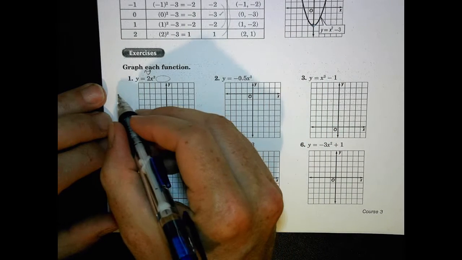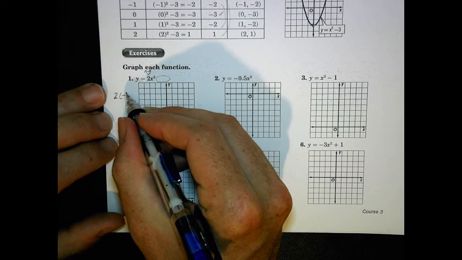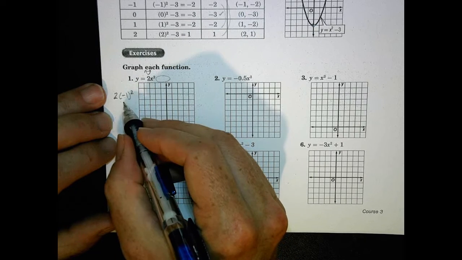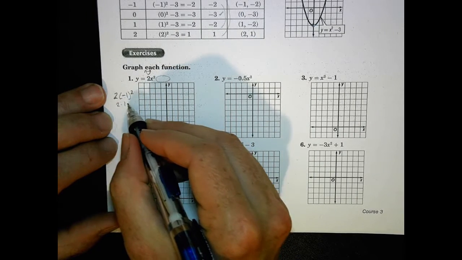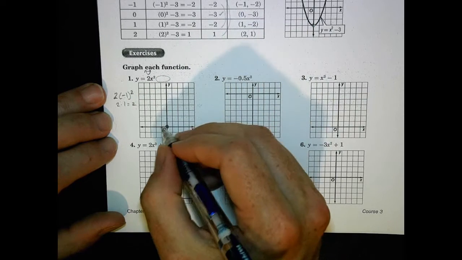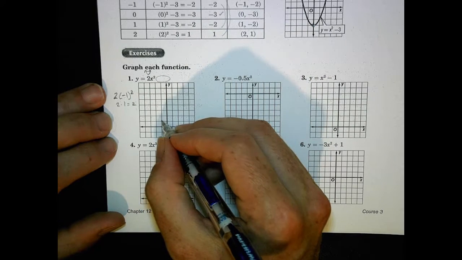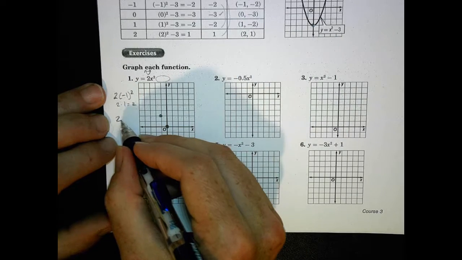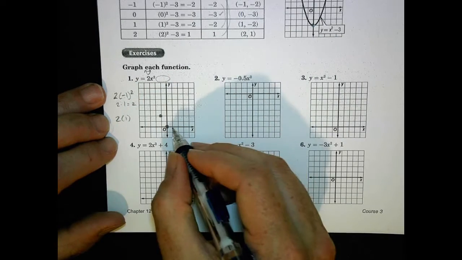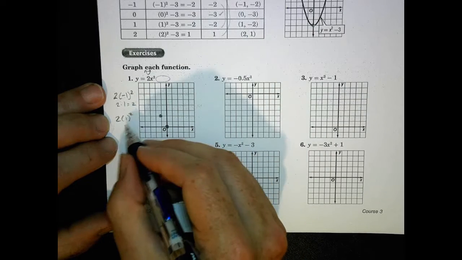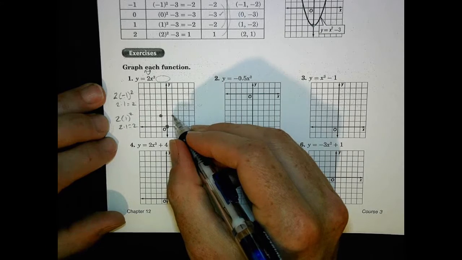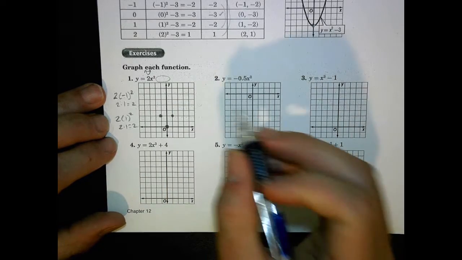So let's plug in -1 first of all. When x is -1, squared, what is y? -1 times -1 is +1. 2 times 1 is 2. So when x is -1, y is equal to 2. So there's our first point. Now let's do +1. When x is equal to +1, we have 1 squared, which is 1. So 2 times 1 is 2, and we're going to be right there. So those are my points I can start with.